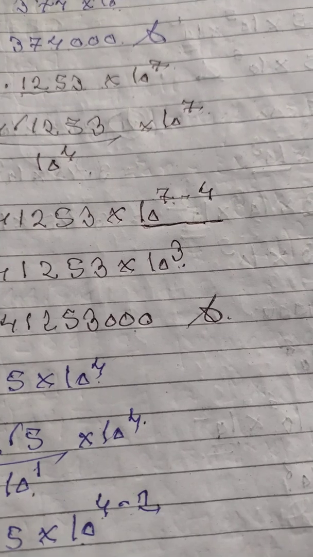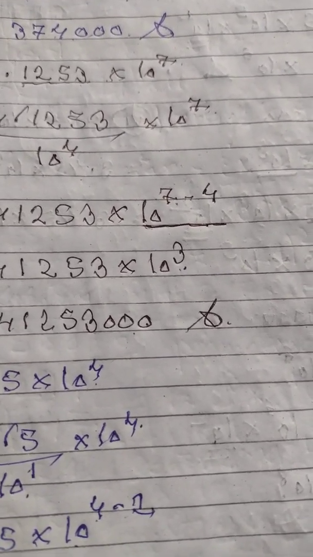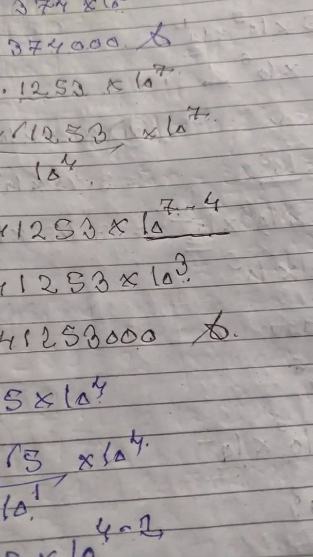So I hope you have understood, and we have finished exercise 2. Chapter number 2, Exponents, is finished.